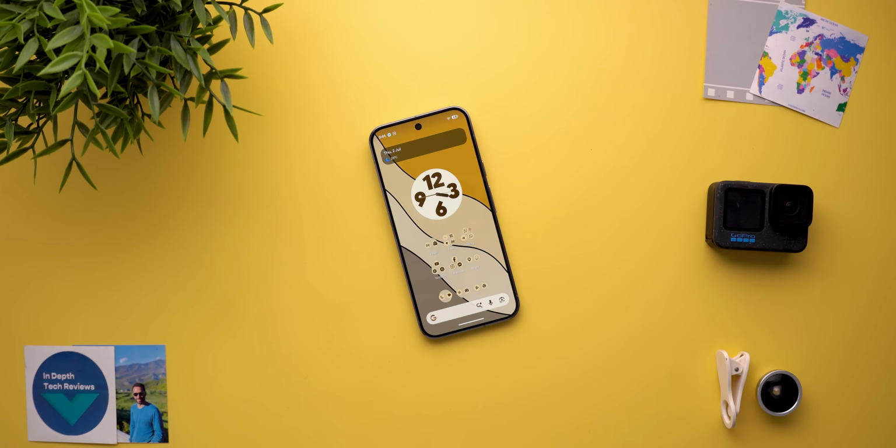So that's pretty much it for today. These are all the new changes I wanted to show you on Android 17 QPR1 Beta 6.